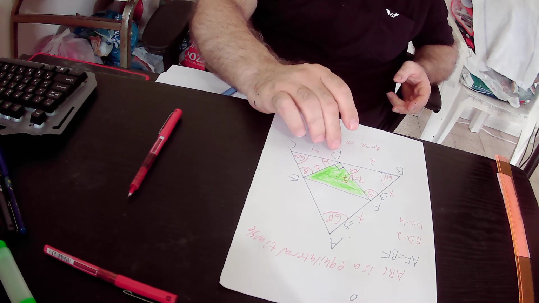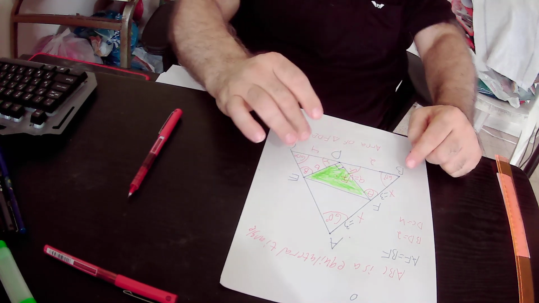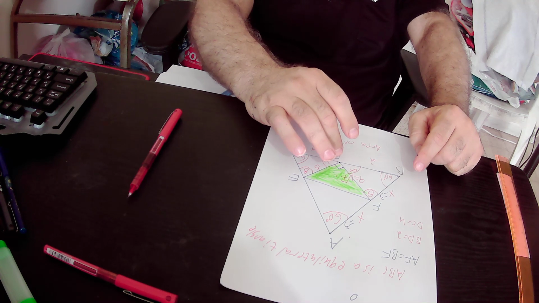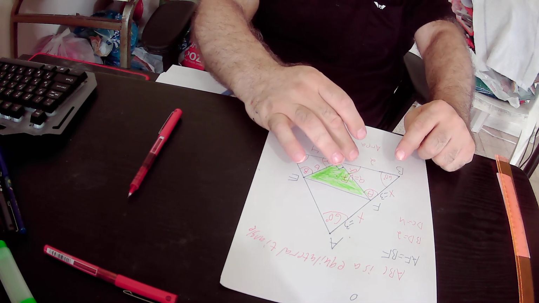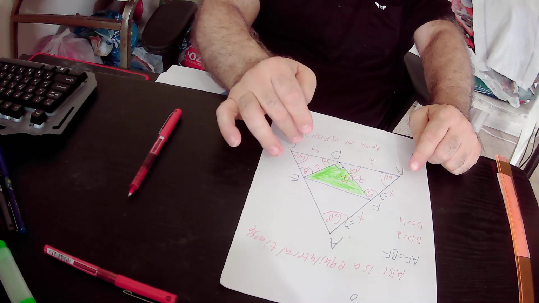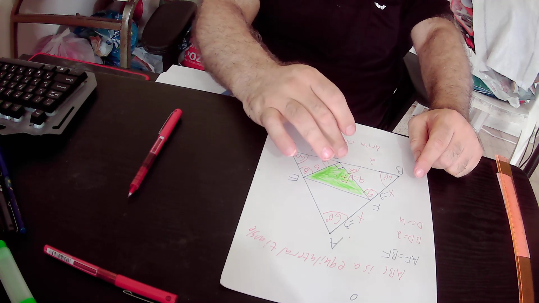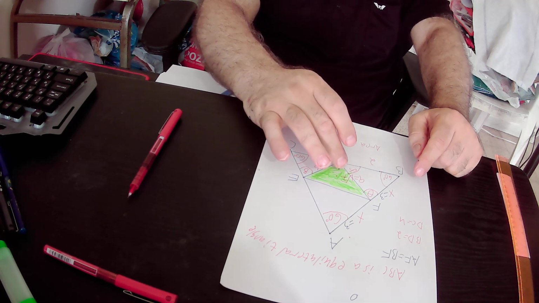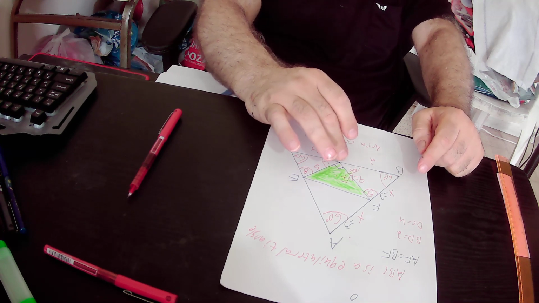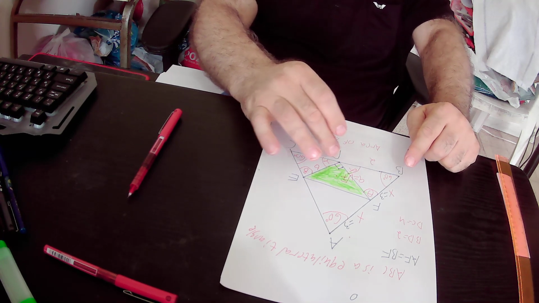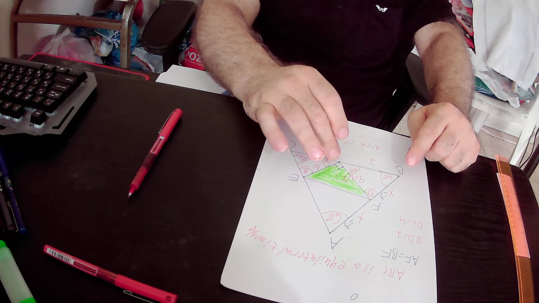So the sum of the angles at point A on the line segment BC, on the straight line BC, equals alpha plus 90 degrees plus gamma. That is the sum of the angles on the upper side of line segment BC, and it equals 180 degrees.